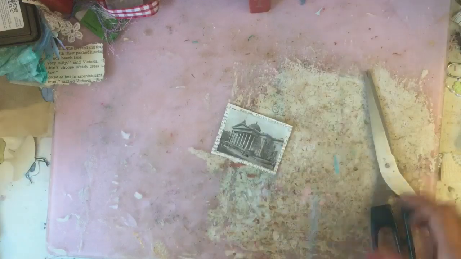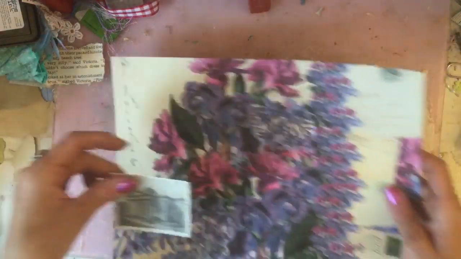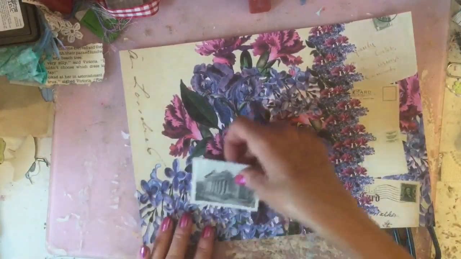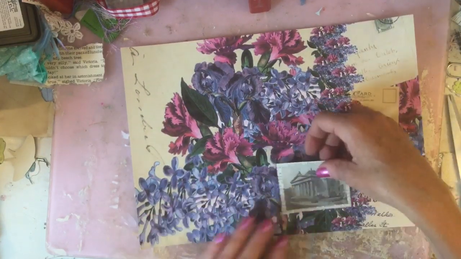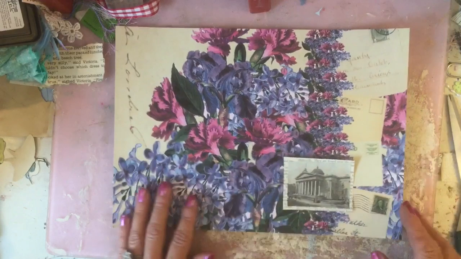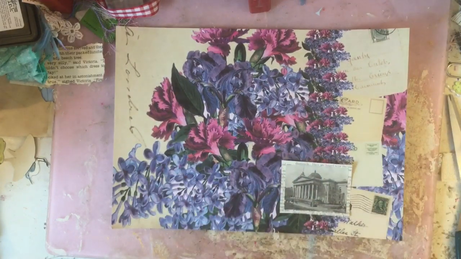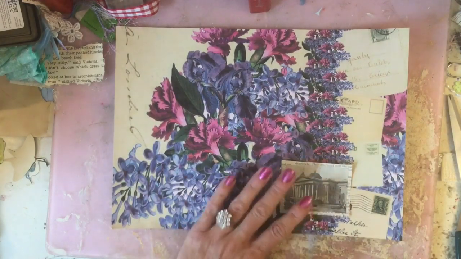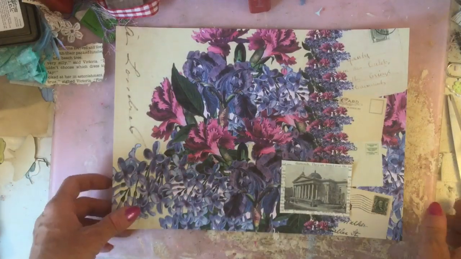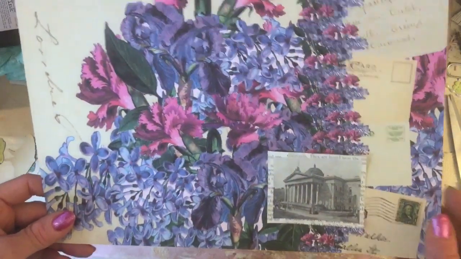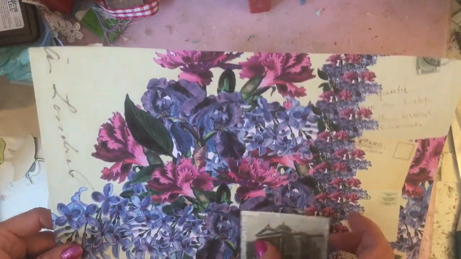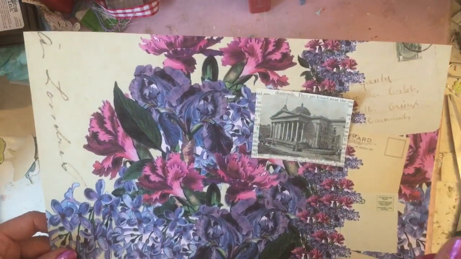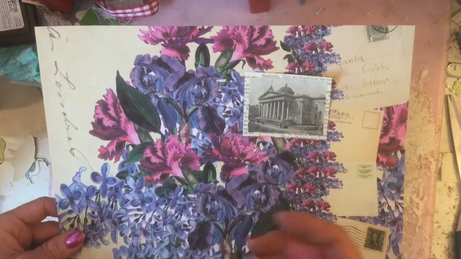Now, I've brought in some background page. This is from my lovely Lilacs background pages and ephemera piece kit. And I just thought it went really nicely with these building images, which on first glimpse, you wouldn't necessarily marry the two together. But for me, I just think they look really good on there. They just look really pretty.